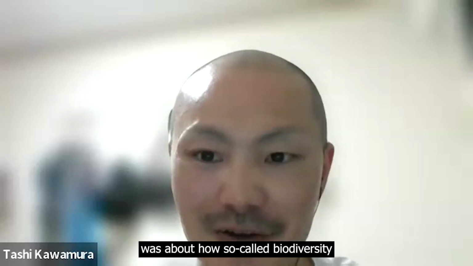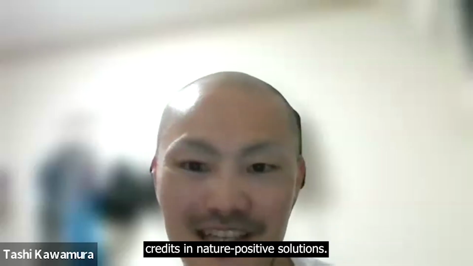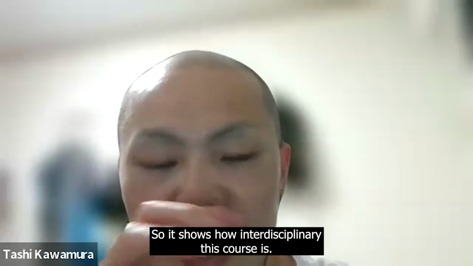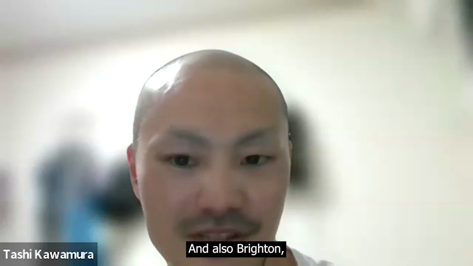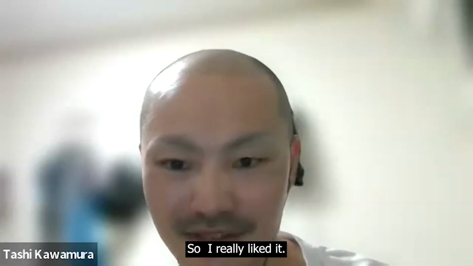Also, my master's dissertation was about how so-called biodiversity credits foster a nature positive economy. And then that dissertation covered innovation, policy, economics, and development studies, so various aspects. So it shows how interdisciplinary this course is. And then also, Brighton is a nice and small city with beautiful nature, so I really liked it.